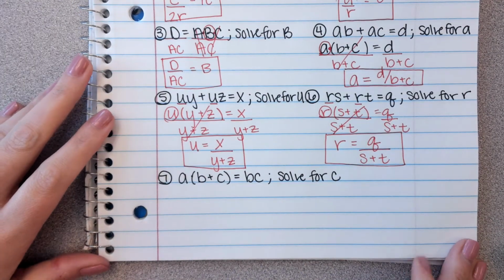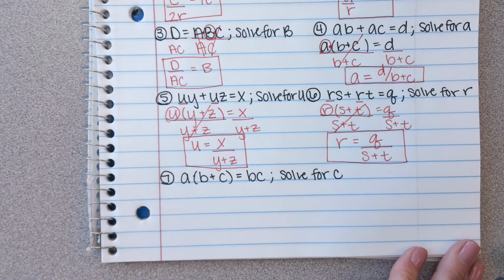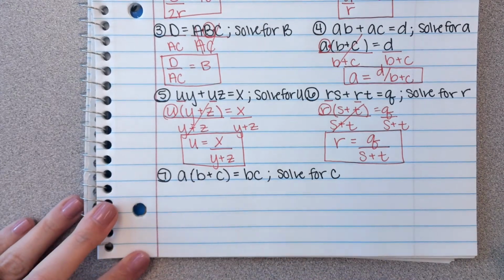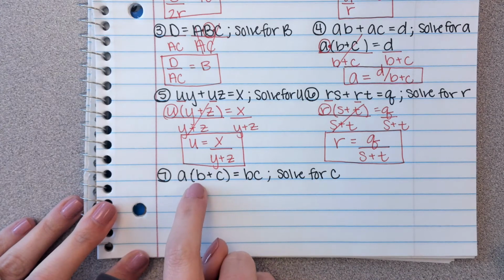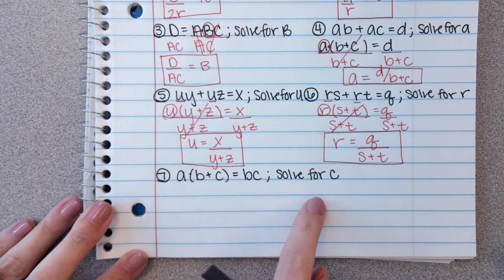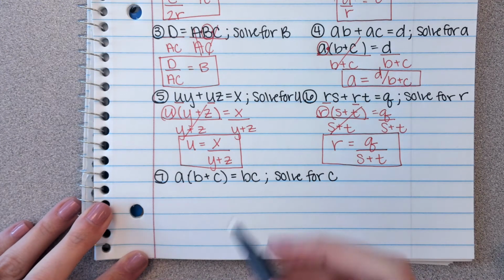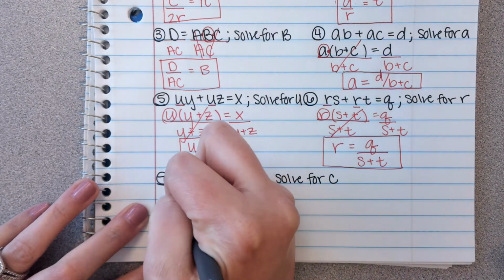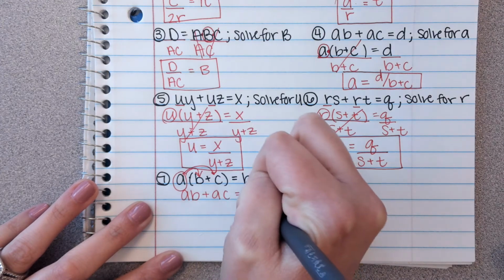Okay, so this is your next type of problem that you'll see. We have A times the quantity B plus C equals BC, and we're solving for C. You notice that we have C in 2 different locations. Here it's inside of the parentheses with an operation. Over here it's just being multiplied by B. In order for us to get C by itself, we have to simplify the expression first. So we're going to simplify it by using the distributive property. A times B is AB. A times C is AC, and that equals BC.